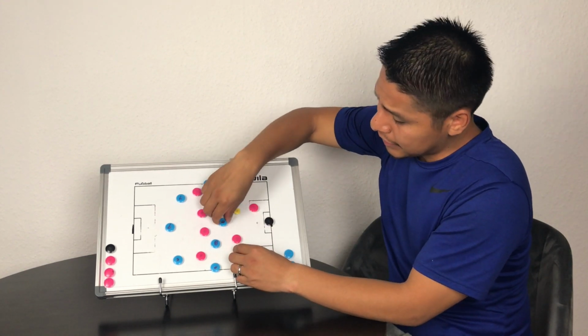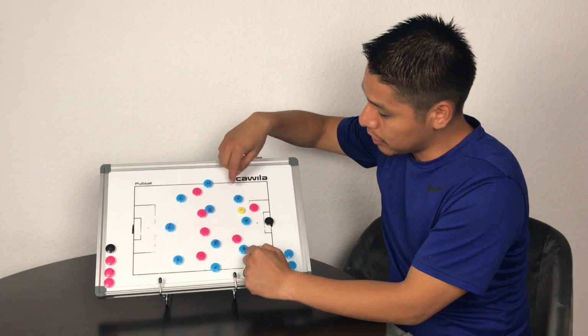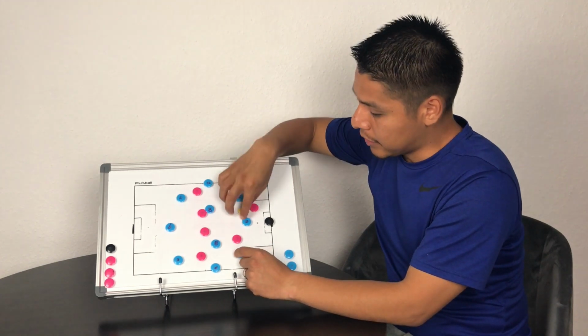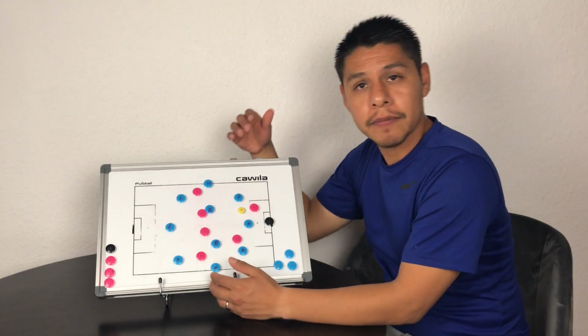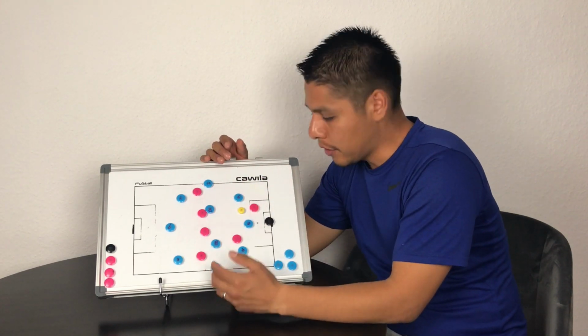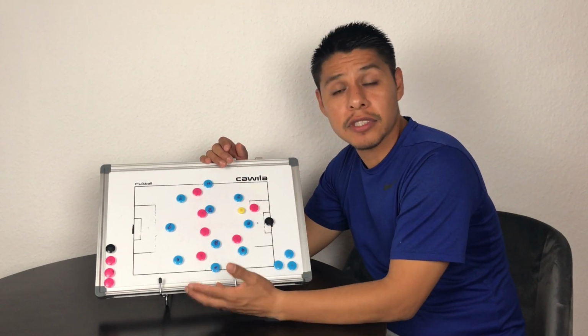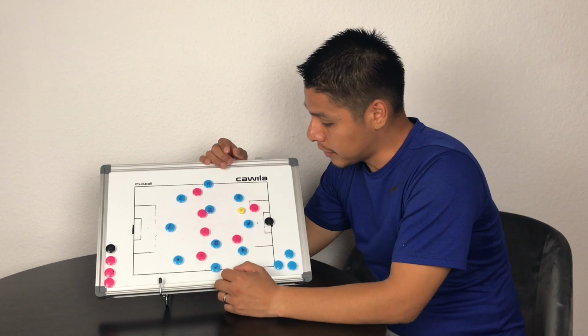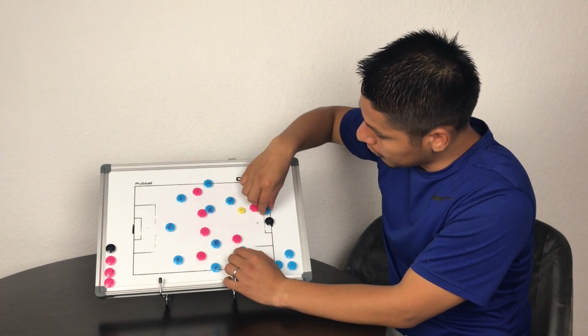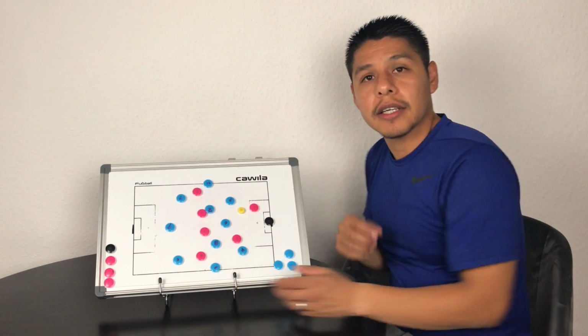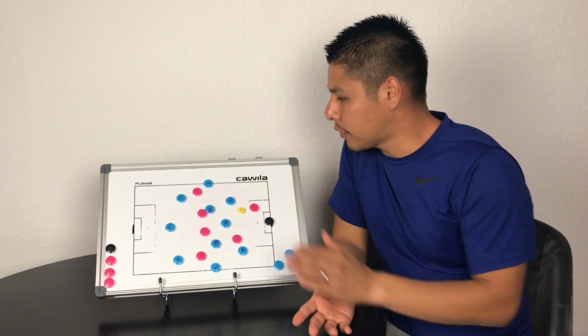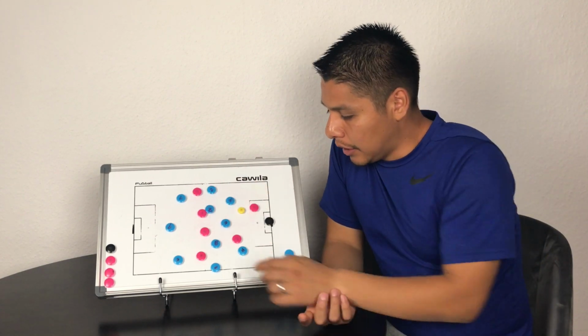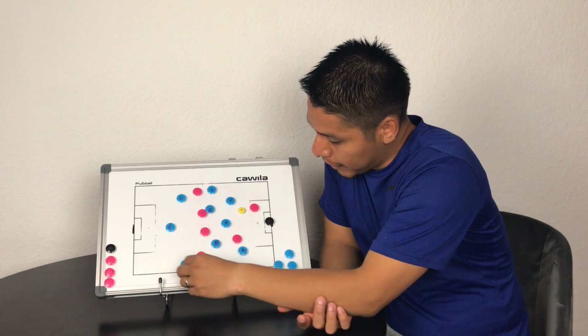But in that situation where the number 6 goes in between the 2 center backs, that is just trying to build and outnumber the first line of defense from the opponents there. Okay, so now let's take a look into timing from the left and right back.